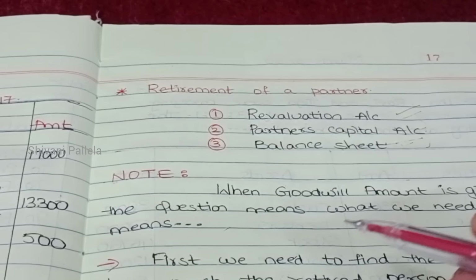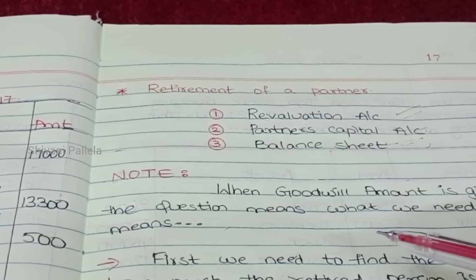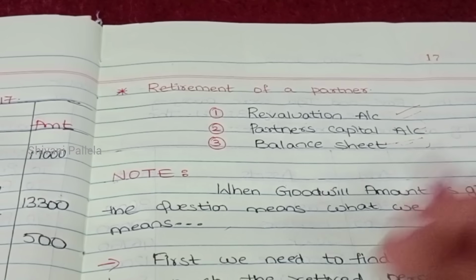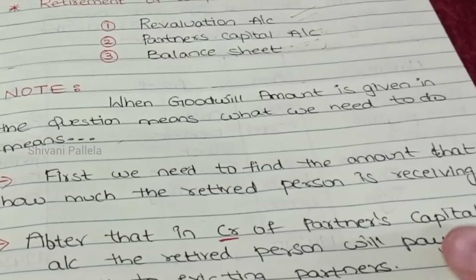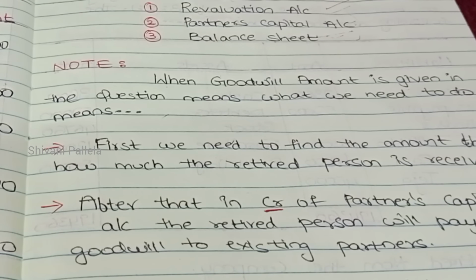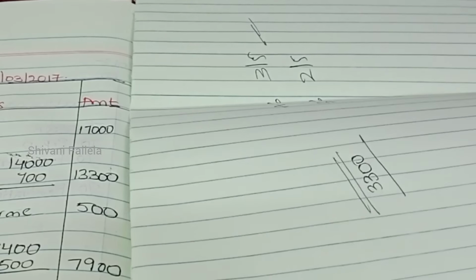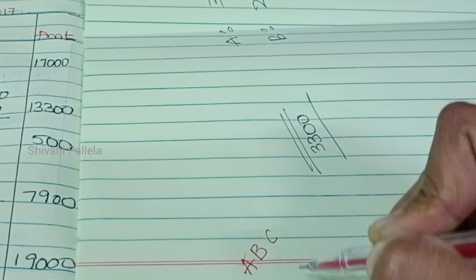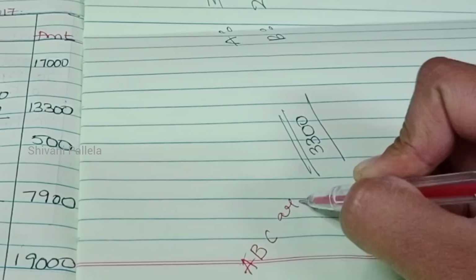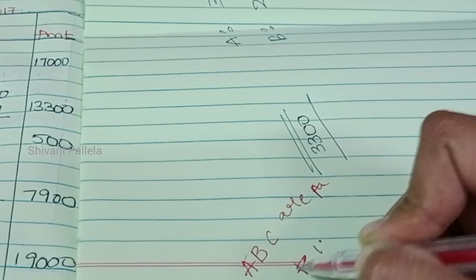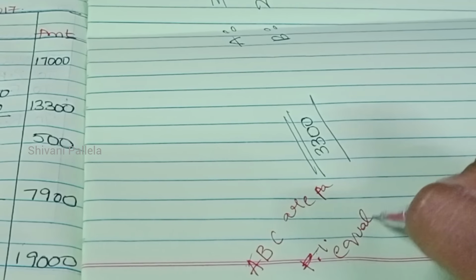Okay, so when a partner is retiring and a goodwill amount is given in the question, what do we need to do? For example, A, B, C are partners sharing profits and losses in equal shares, okay?